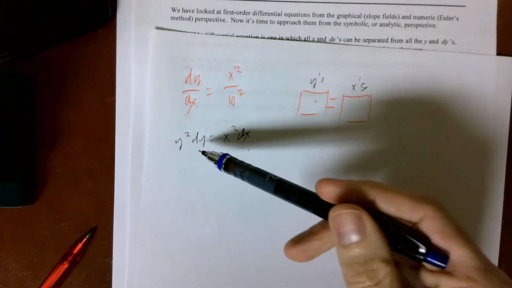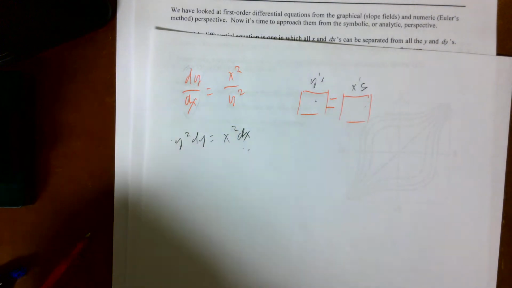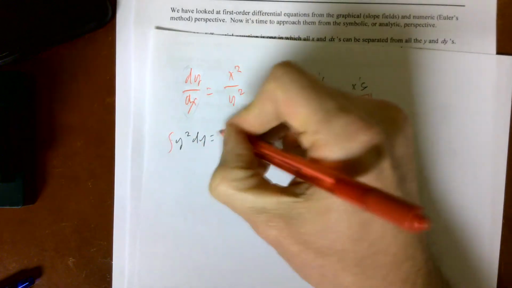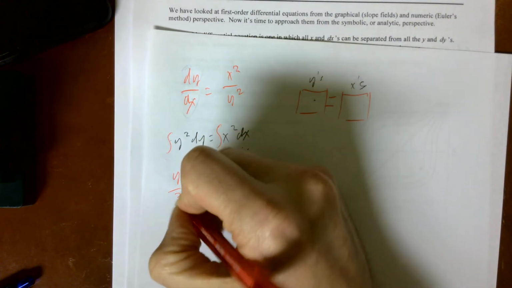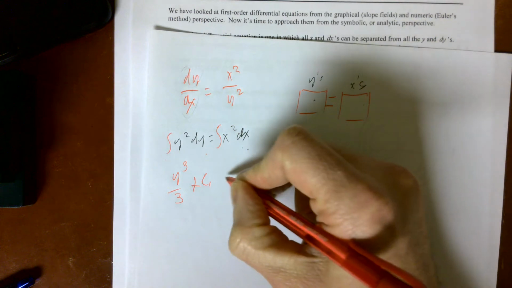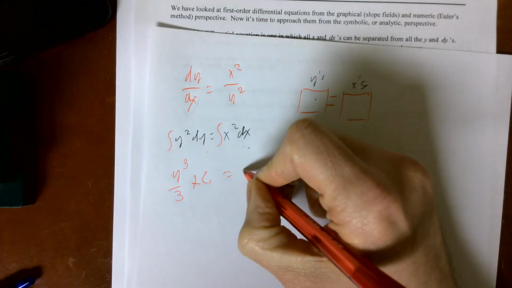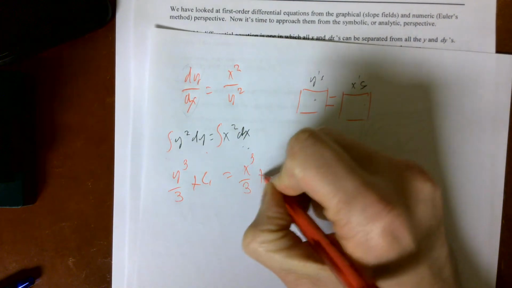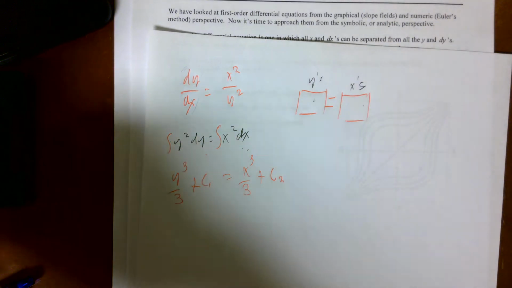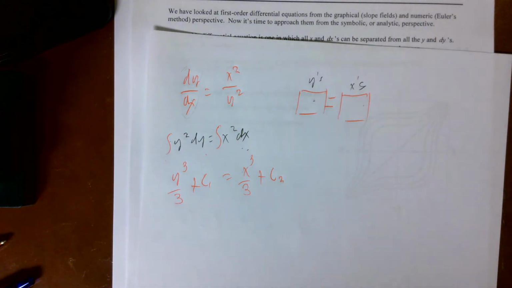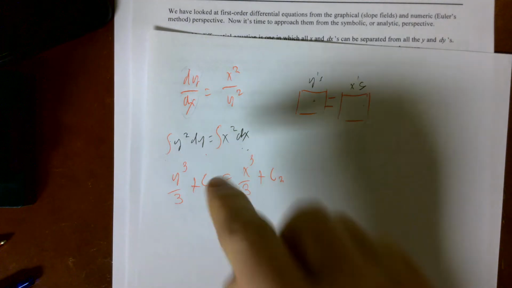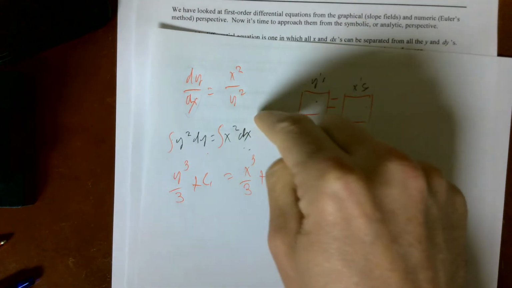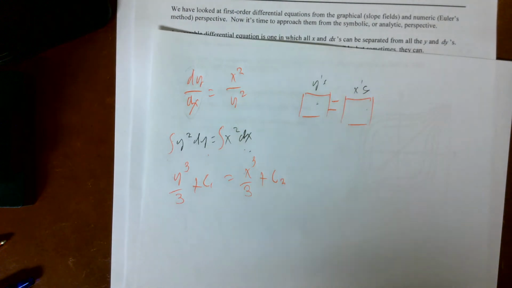Now we've got to get rid of this dy and dx, and how we do that is we take the integral of both sides. So we take the integral of this side. That's not so bad. That's just going to give us y cubed over 3 plus some sort of constant. And I integrate this side. That's going to give me x cubed over 3 plus a different constant. Now in practice, we're not going to write the two constants after this example, but right now, anytime you take the integral, you get some constant. Take this integral, you get this other constant.